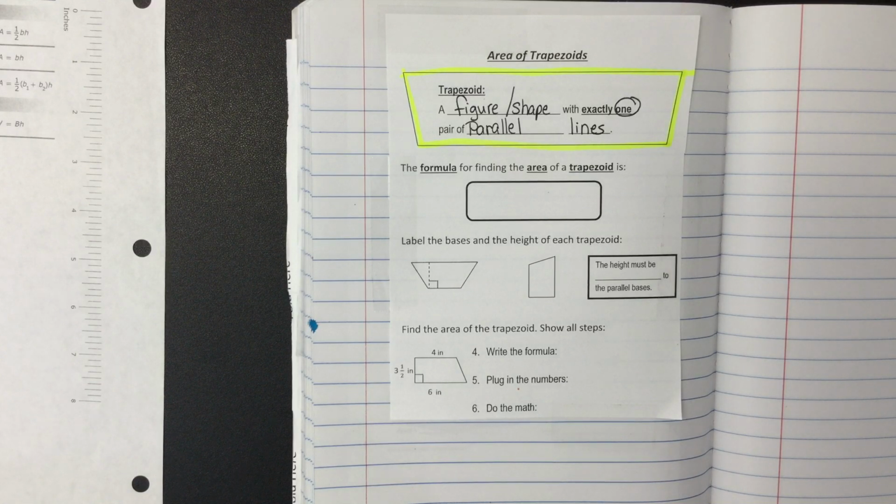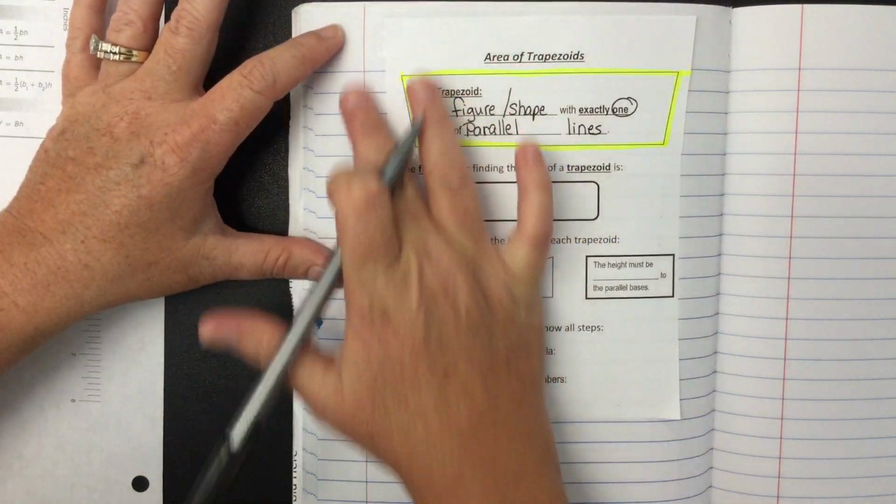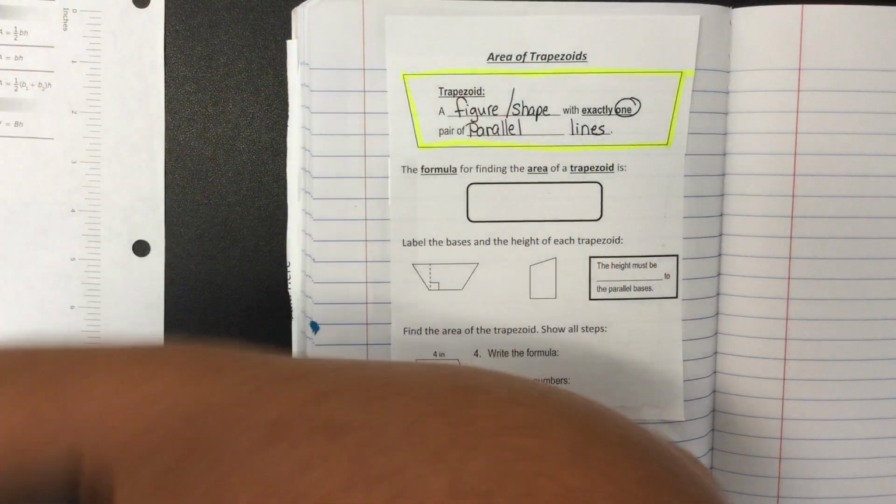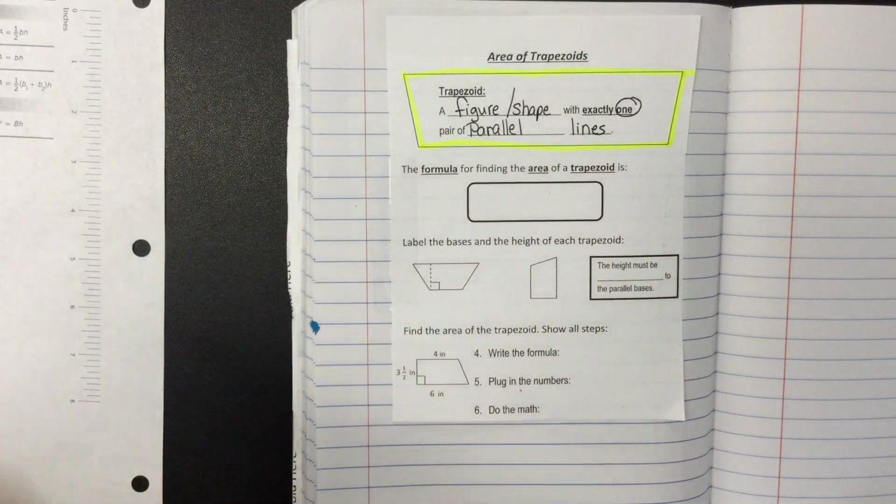And because trapezoids can come in a wide variety of looks, I'm going to go ahead and draw what some trapezoids could look like. I'm going to draw them kind of on the sides here, just so that you have a visual of what a trapezoid could look like.